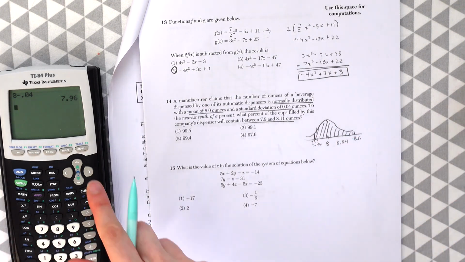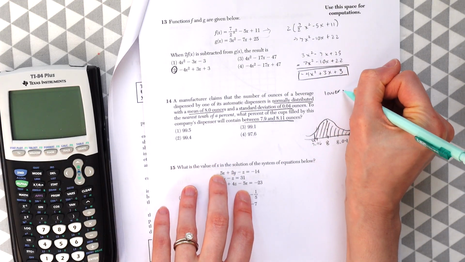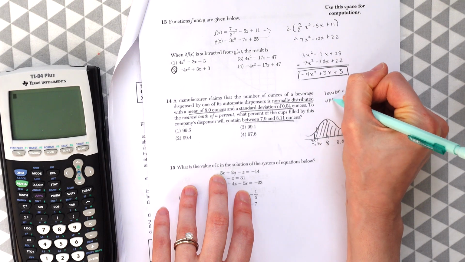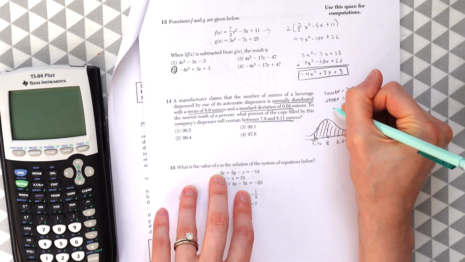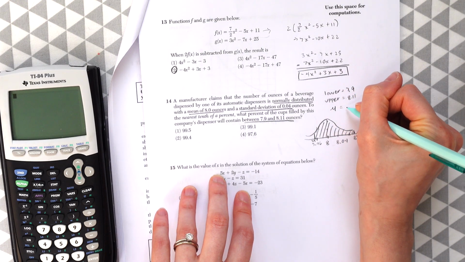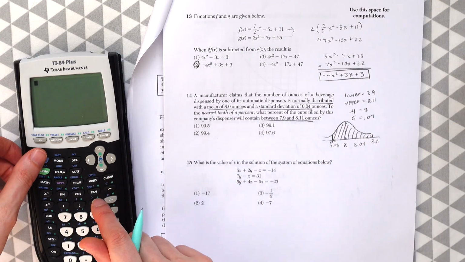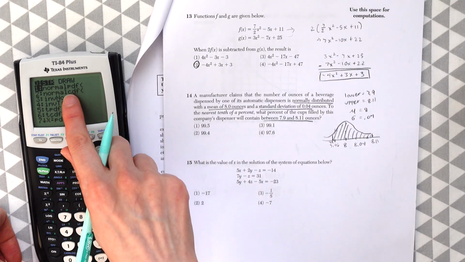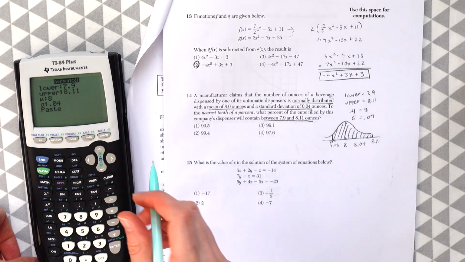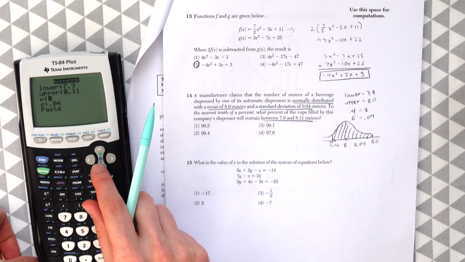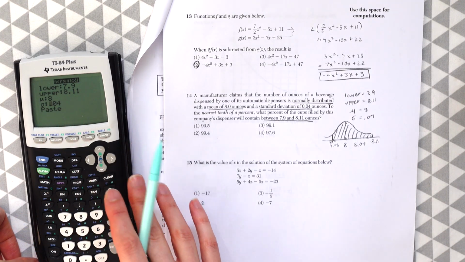To do that, we can actually just use the calculator, knowing that the lower bound they're looking for is 7.9. The upper bound is 8.11. The mean is 8, and the standard deviation is 0.04. We're going to go to second VARS, go to normalcdf, number 2, and then we're just going to fill this in. I happen to already have it there, right? We have the lower 7.9, upper 8.11, mu is 8 and sigma 0.04.